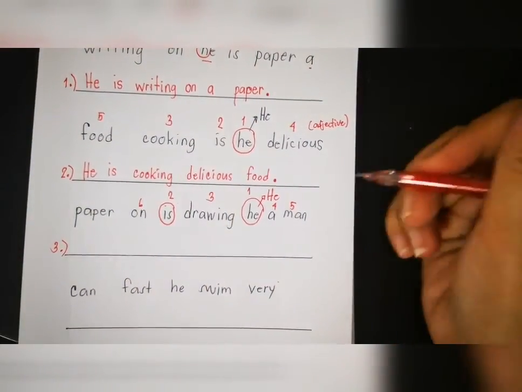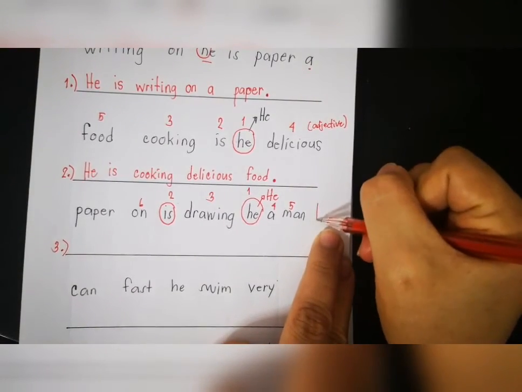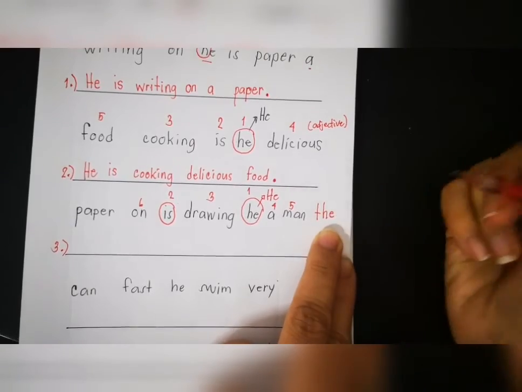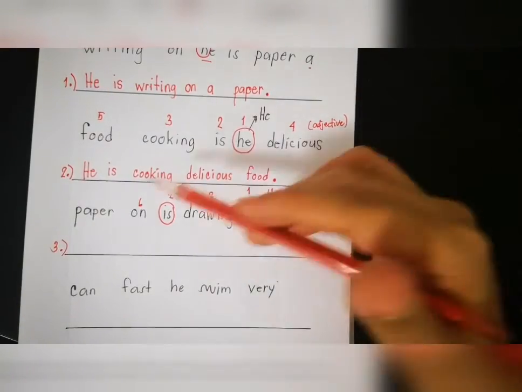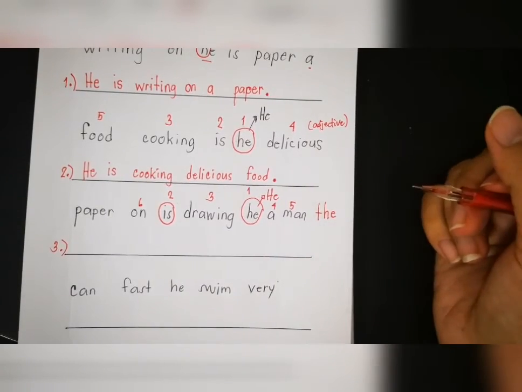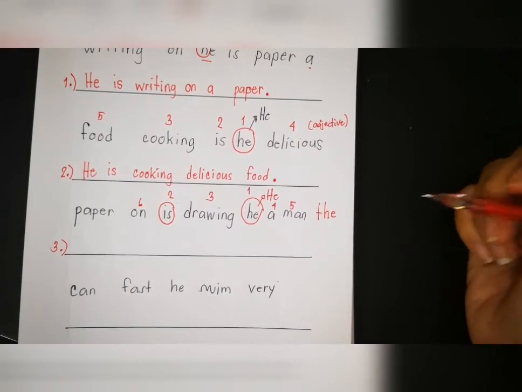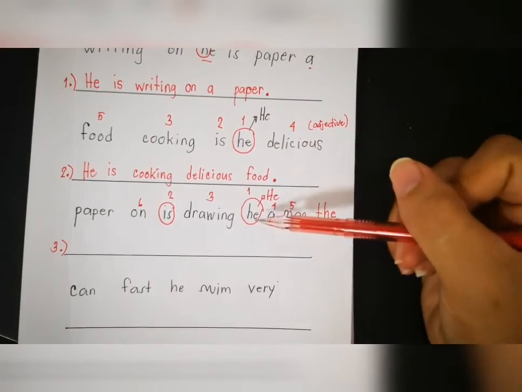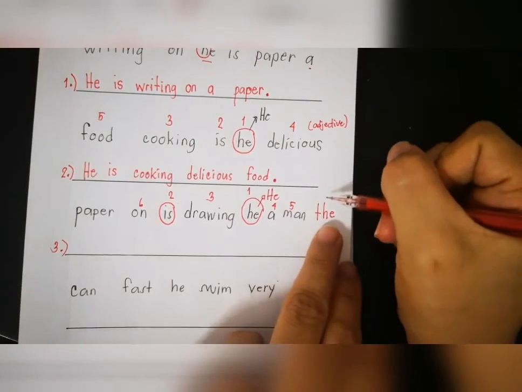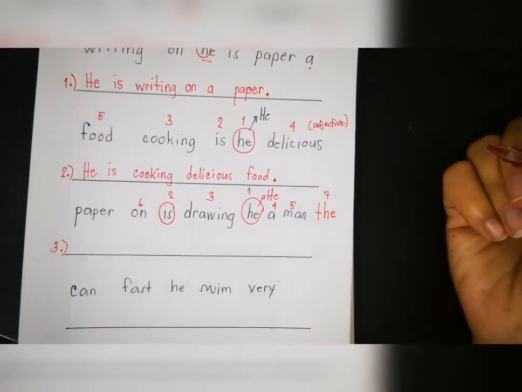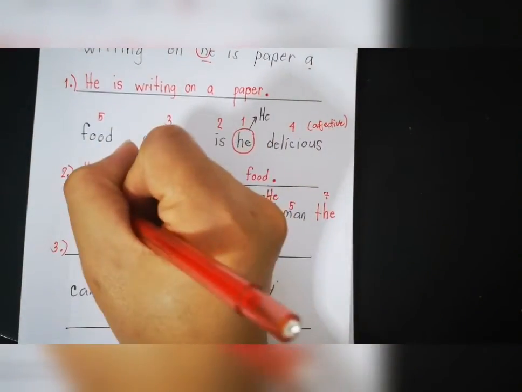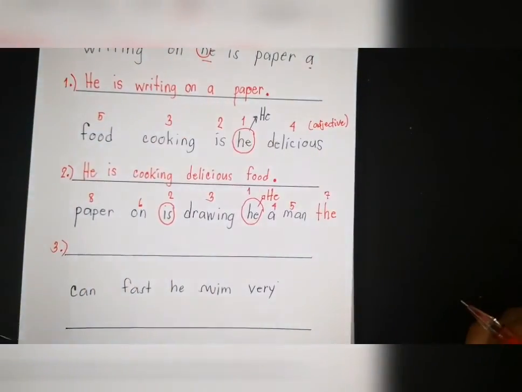I forgot to write the. So please write the word the, because this sentence lacks the. I'm sorry, Teacher Bebs forgot to write the. So just please write the word the. So he is drawing a man on the. So the is our 7th. On the paper. So this is the last one.